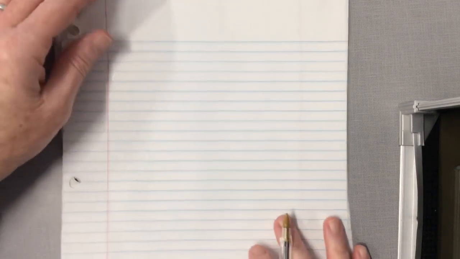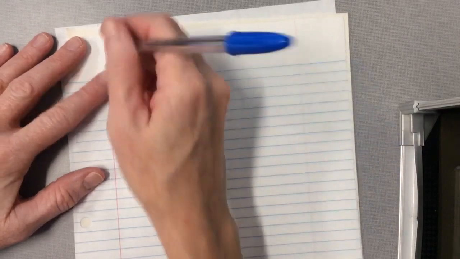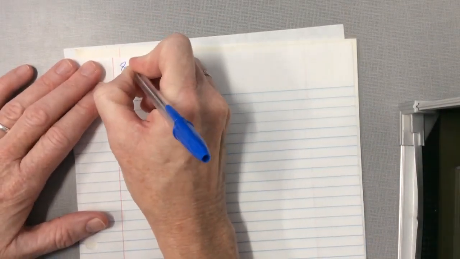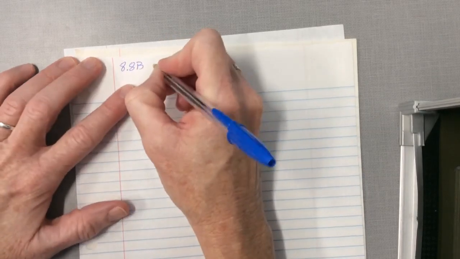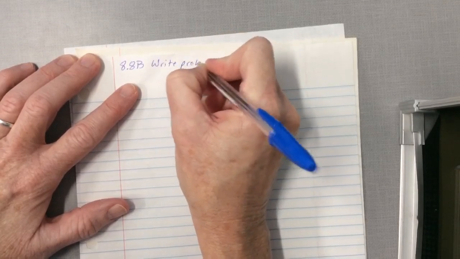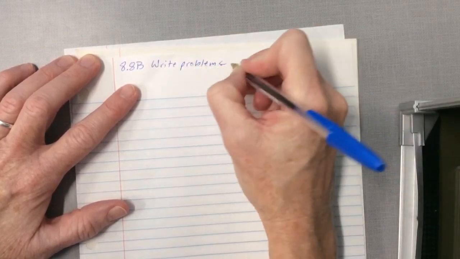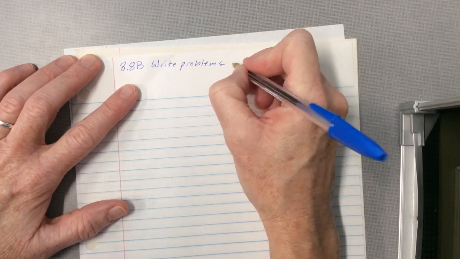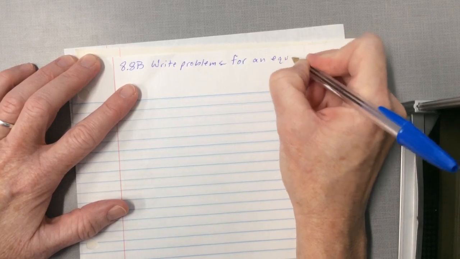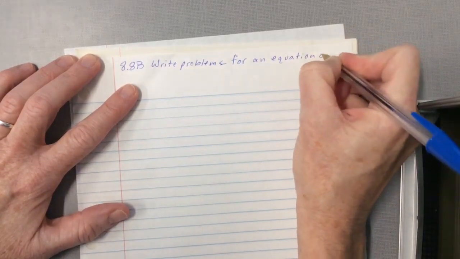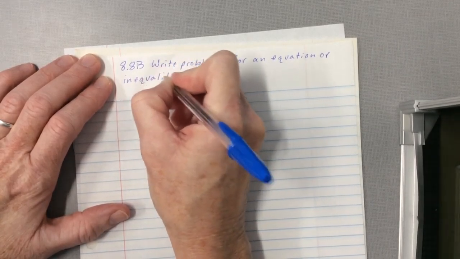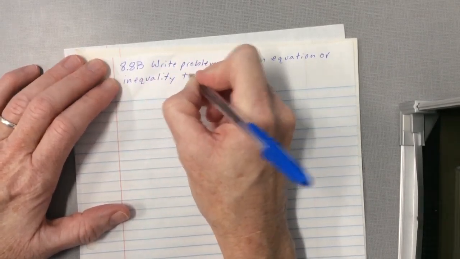Hey guys, this is the second TEAG for Unit 8, and we are going to do the following today. 8.8b, we're going to write problems for an equation or inequality that is given.